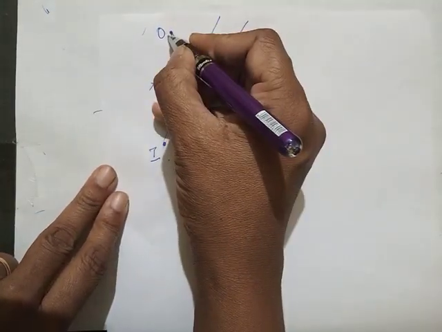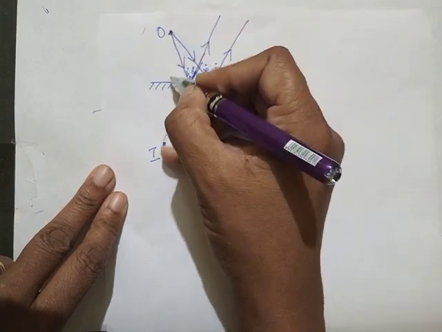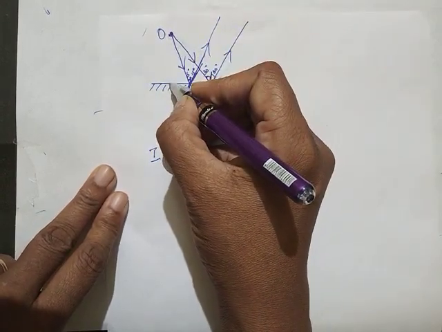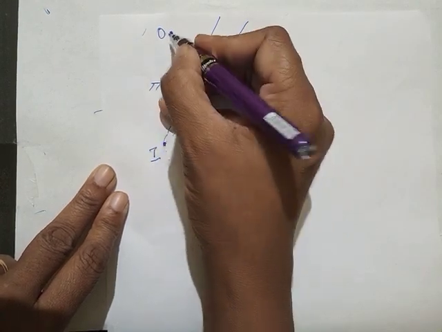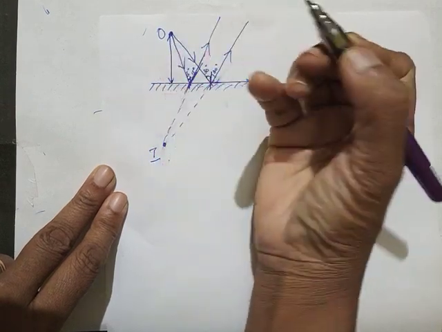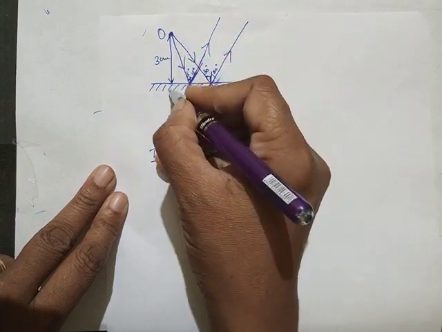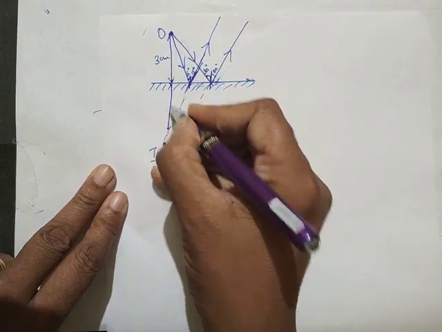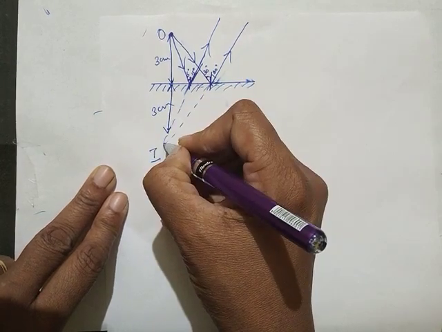Now, one characteristic of image formed by plane mirror is the distance between object and mirror should be the same as distance between image and the mirror, means perpendicular distance. Okay, so you draw this distance. Suppose this comes out to be 3 centimeter. The image should also be at a distance 3 centimeter, but it is not at 3 centimeter, it's somewhere else.